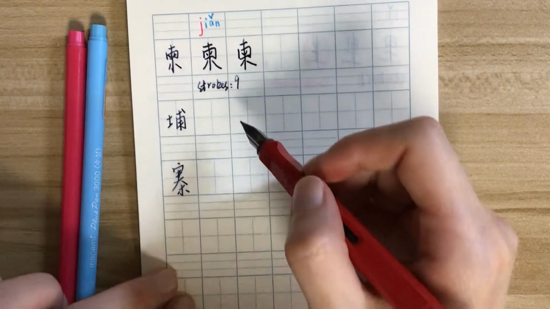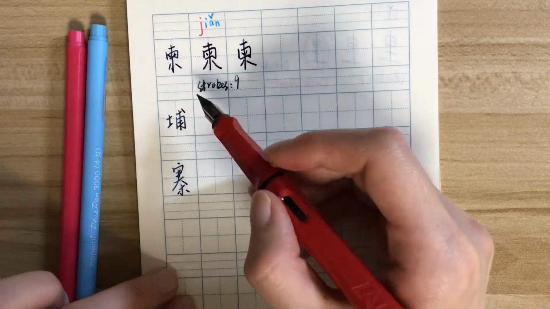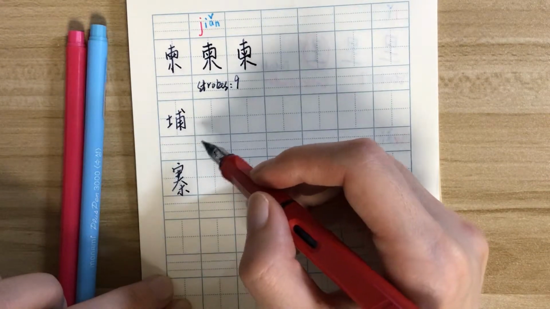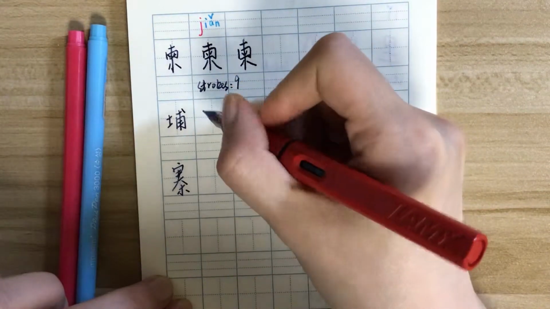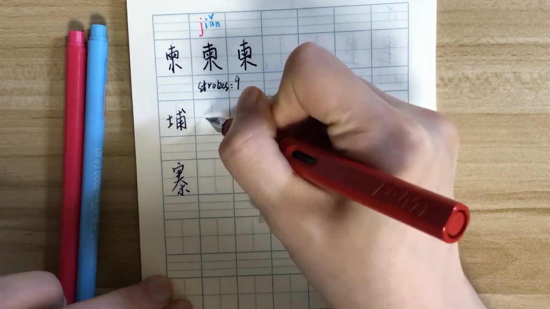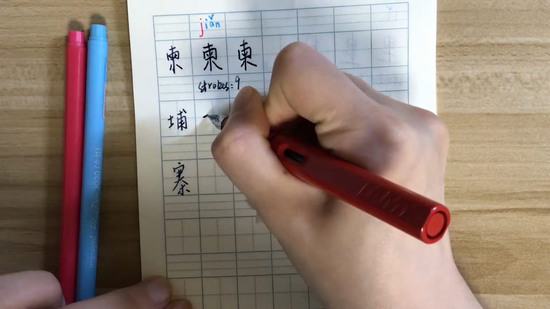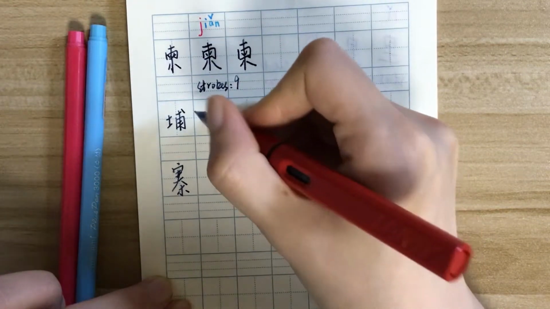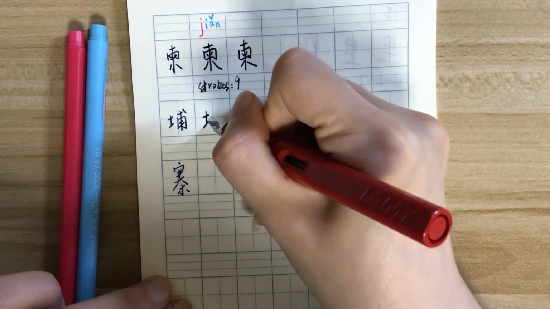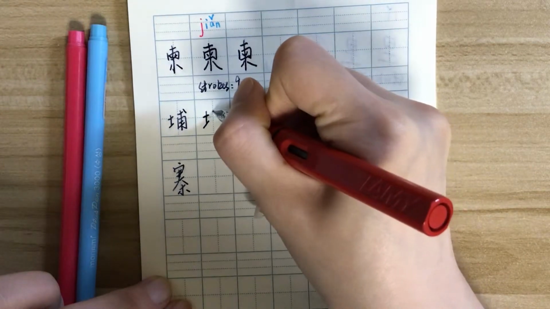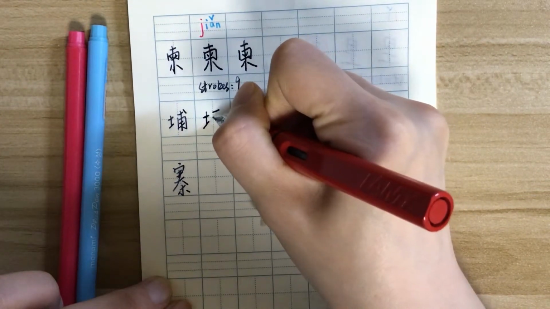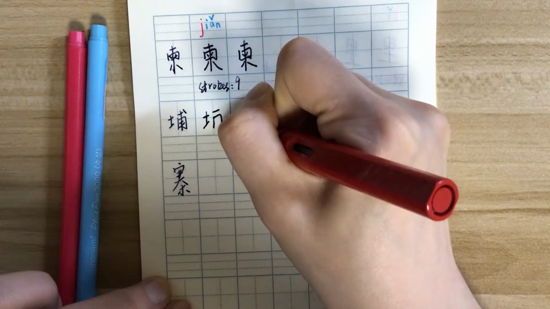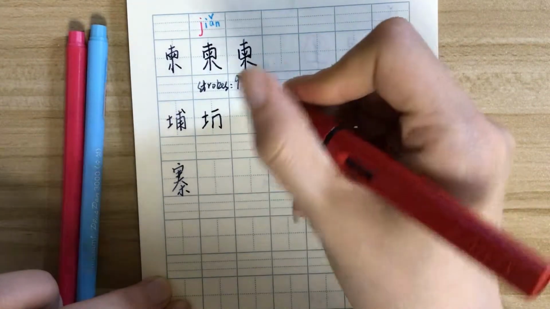柬. The second character of 柬埔寨 is 埔. Now I'm going to write it here. Please pay attention to the stroke order. A horizontal stroke, a vertical stroke, an upward stroke, and a horizontal stroke, vertical stroke, a horizontal stroke with a vertical turn, and a hook.